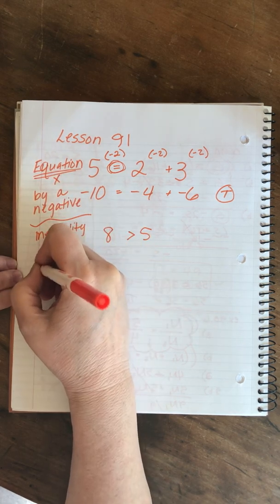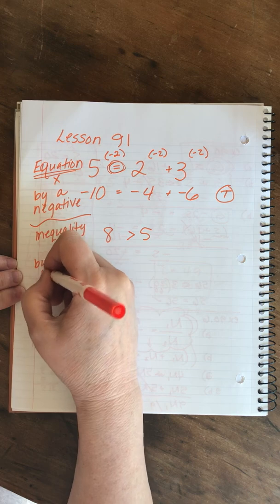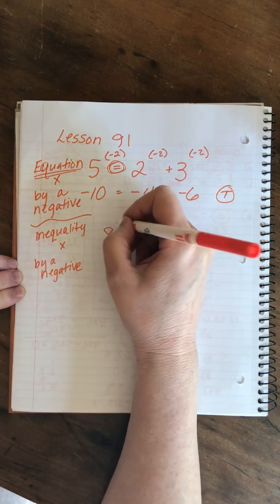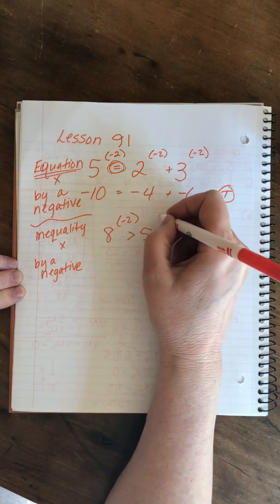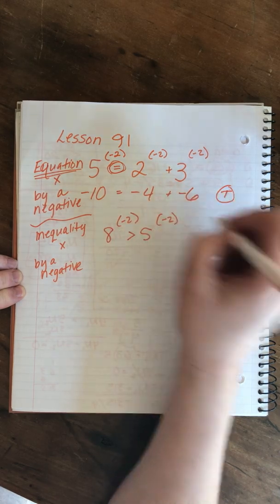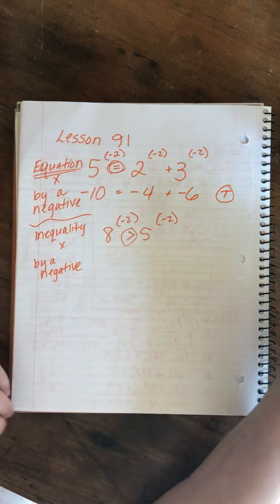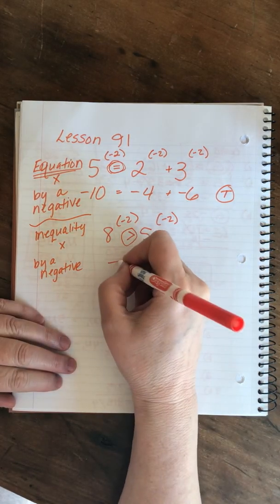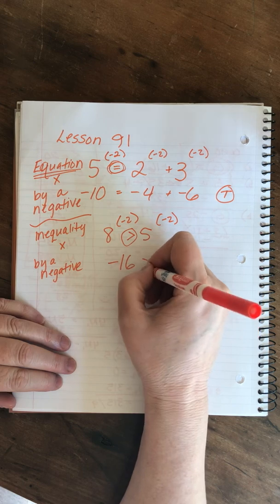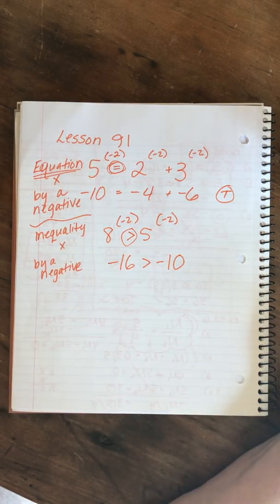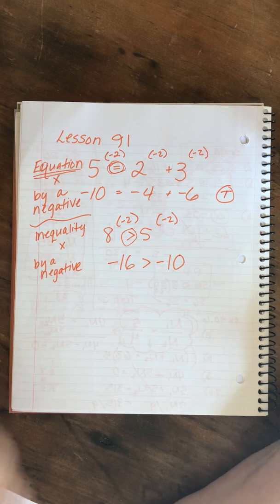Multiplied by a negative. Okay, so we're going to do the same thing. We're going to multiply both sides and let's see if it's still true, right? We're just saying that it's greater than. 8 times negative 2 is negative 16, is greater than negative 10. Is that true? No, that is not true.